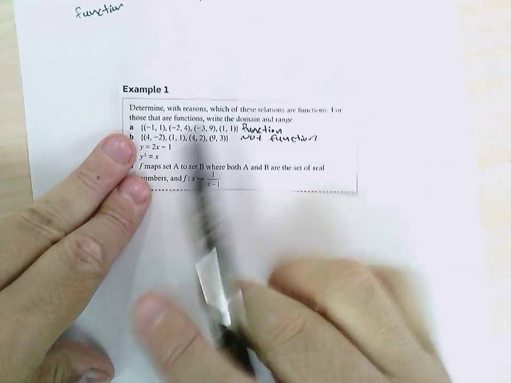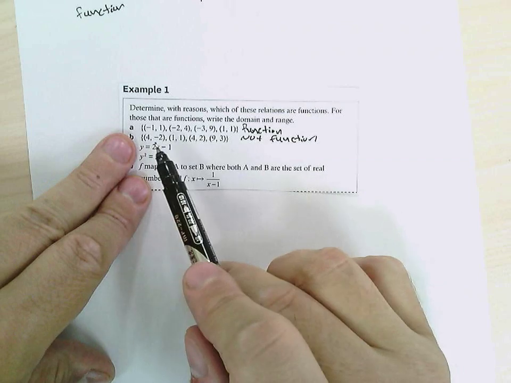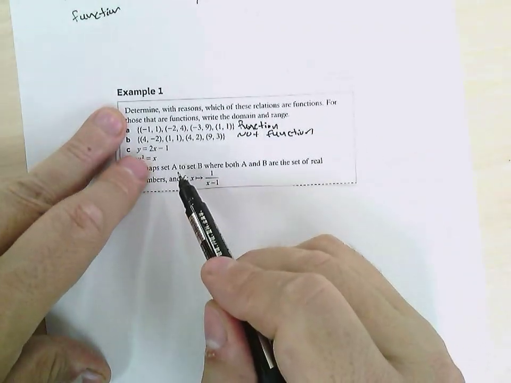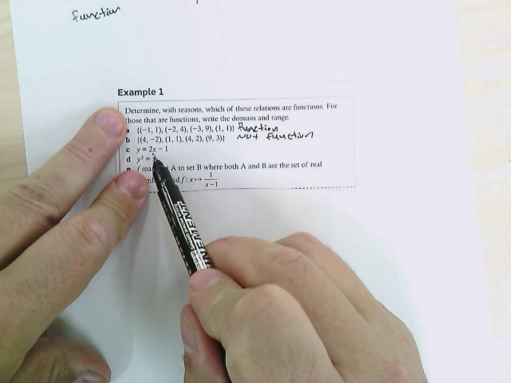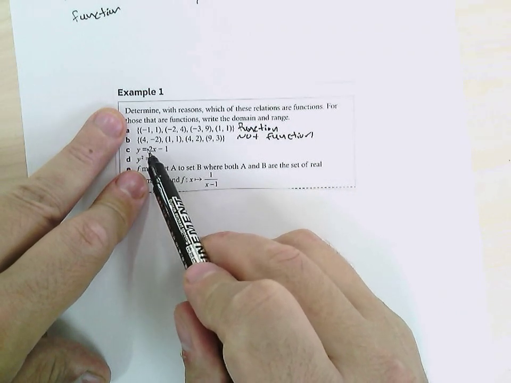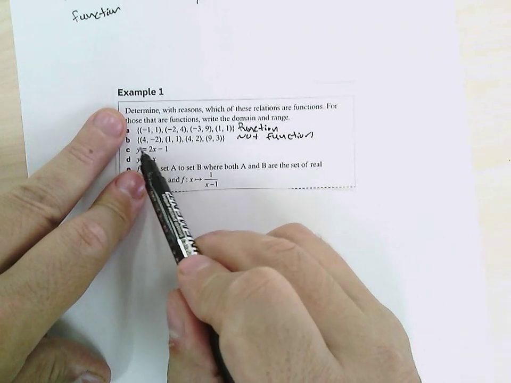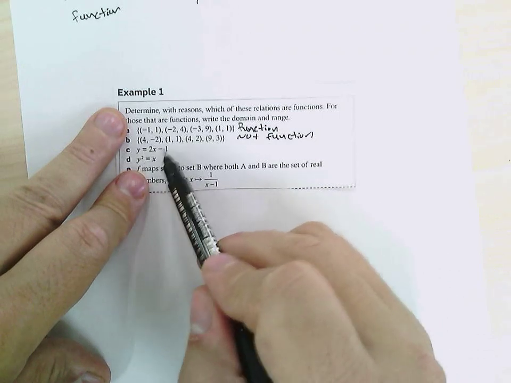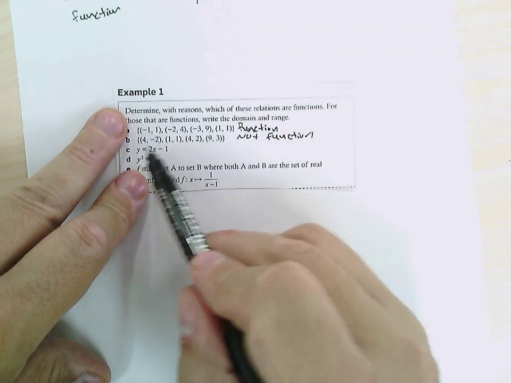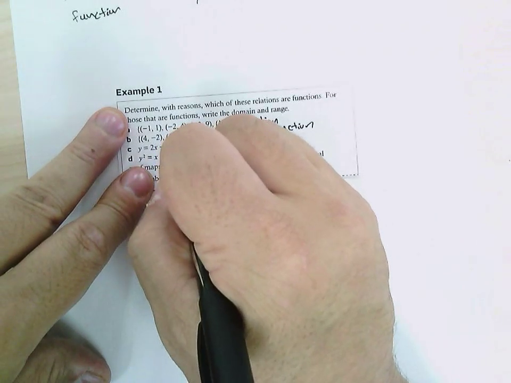I know that because for one particular input value, I'm going to get two different output values, and that can't happen. And then I look at y is equal to 2x minus 1, and I know no matter what, every time I put in a different x value, I'm going to get a different y value, right? I won't get two values for one no matter what. I can only get one value here, so this one's a function.